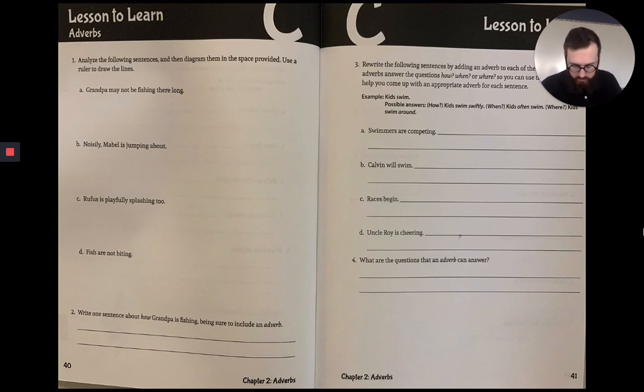Question number 2 asks, write one sentence about how Grandpa is fishing. Be sure to include an adverb. Remember, I need to, with my adverb, answer the question how. Not when or where, but how.